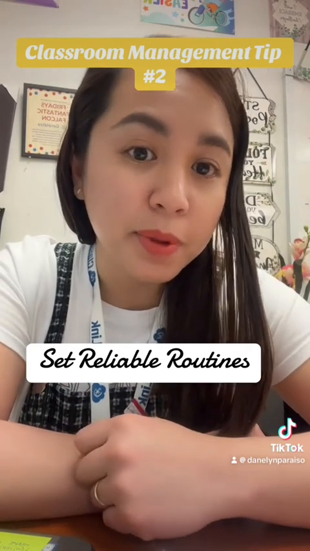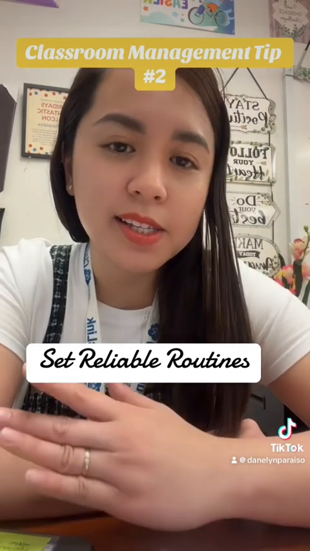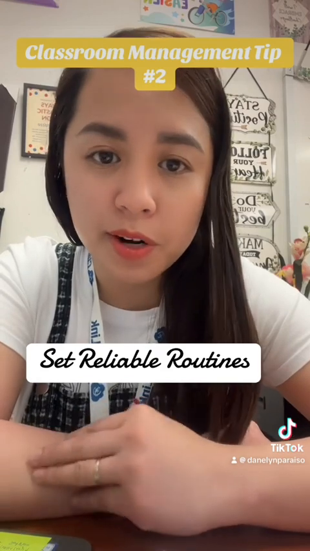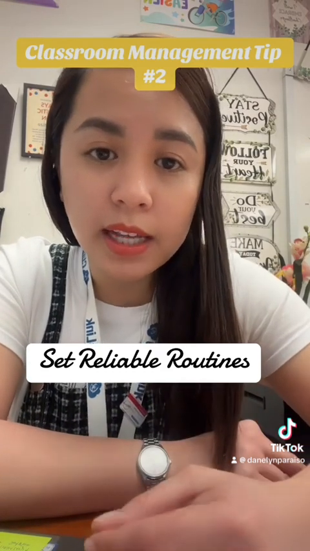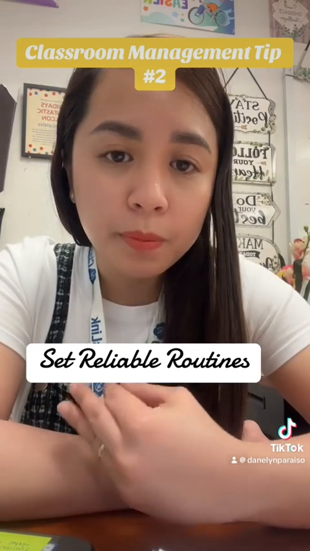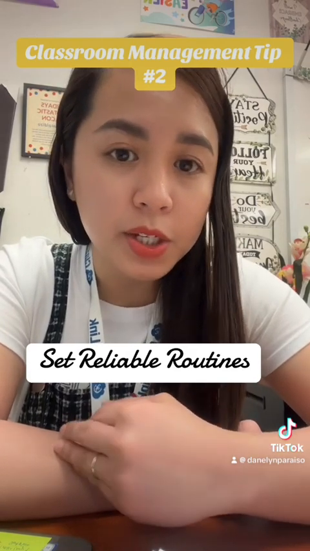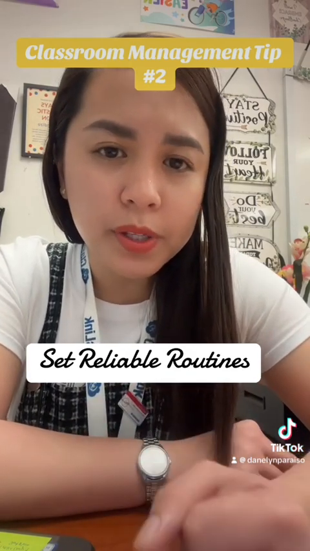Number 1 is bell work. Bell work, I discussed that with tip number 1, that you have a structured bell work. Next to bell work could be an activity that depends on your lesson plan, but most probably you will have a presentation of the lesson. So how do you present your lesson?